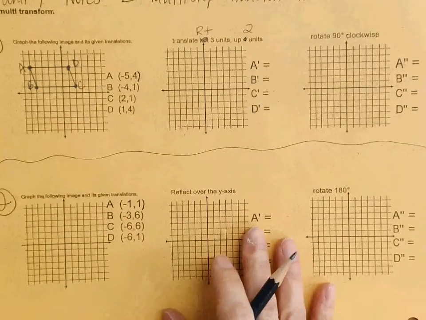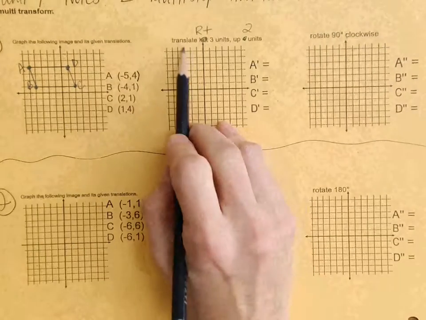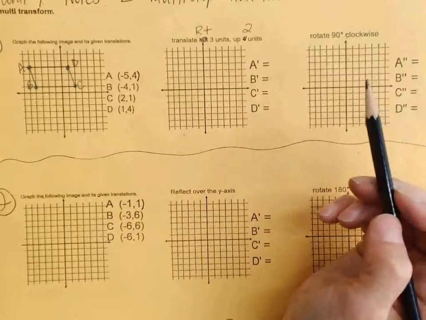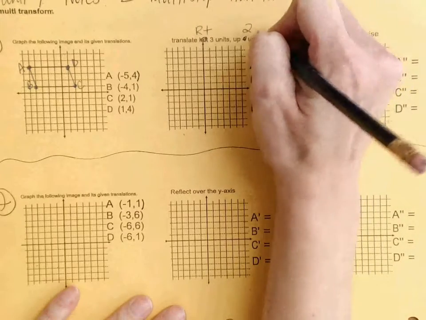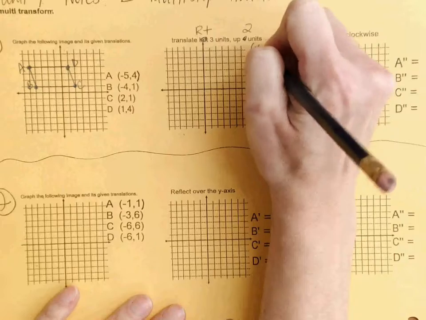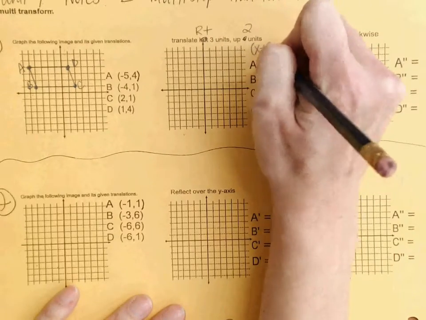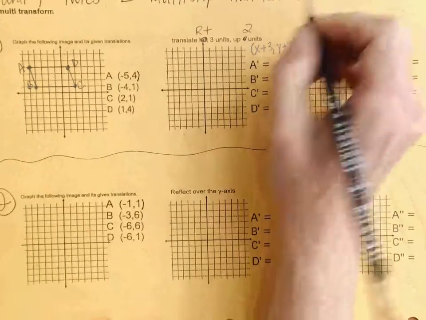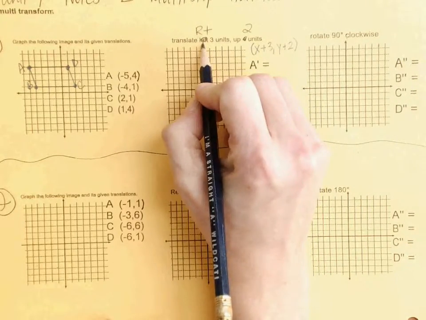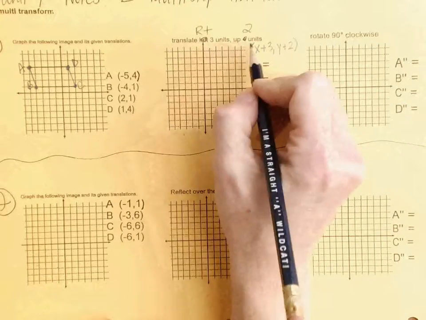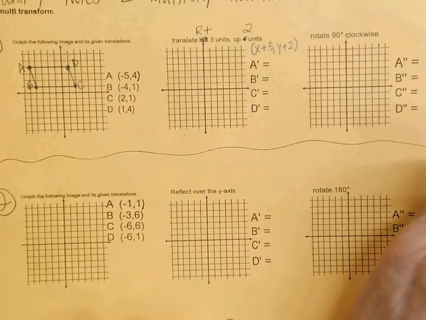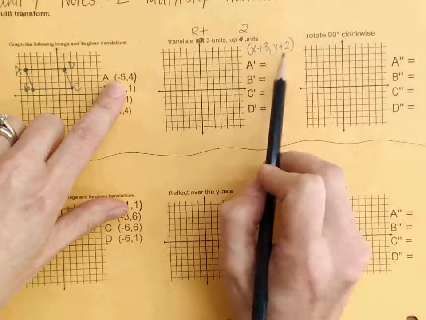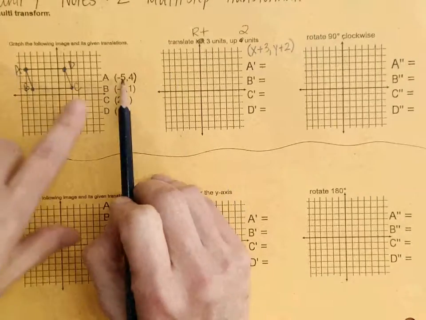Then what we're going to do is take our pre-image and translate it right 3 units and up 2 units. So a quick reminder when we are doing that, we can take our x coordinate, add 3 to it, take our y and add 2 units. A reminder that right is a positive movement, up is a positive movement, left would be negative, down would be negative. Okay?